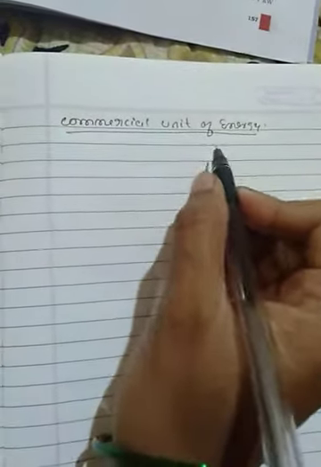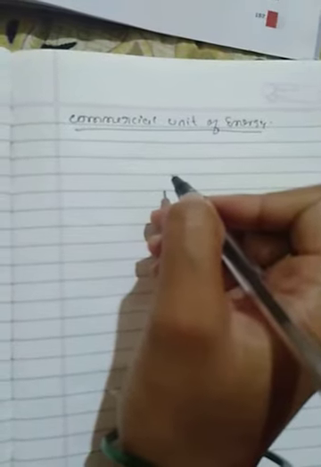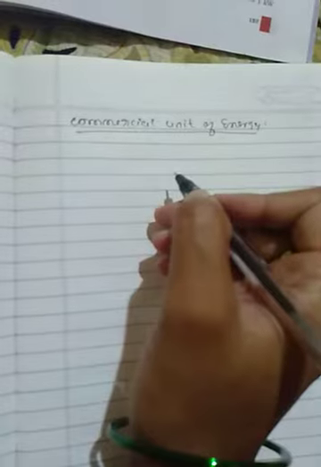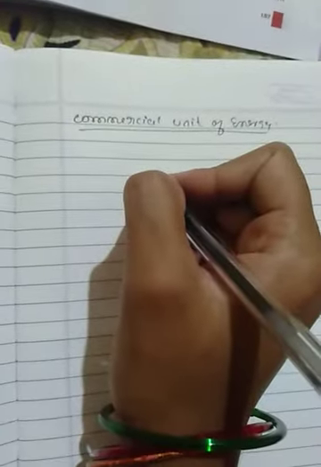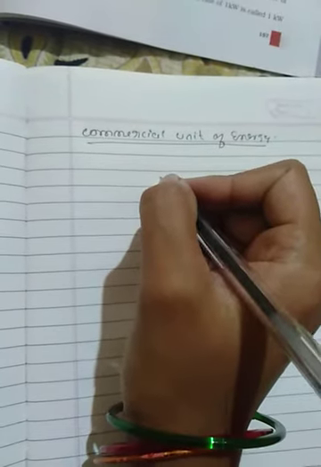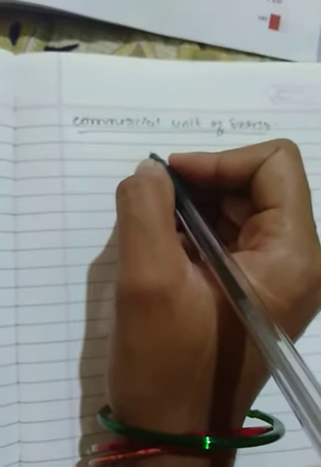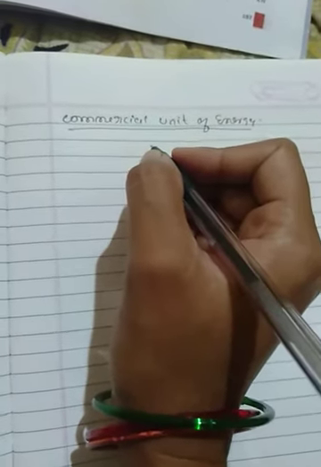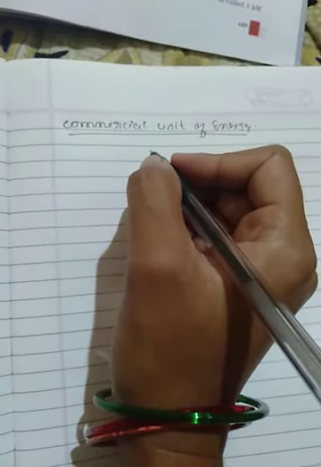The last concept is the commercial unit of energy. The unit joule is too small, so it is inconvenient to express large quantities of energy. Because of that, we use a bigger unit of energy, that is kilowatt hour. Remember that.